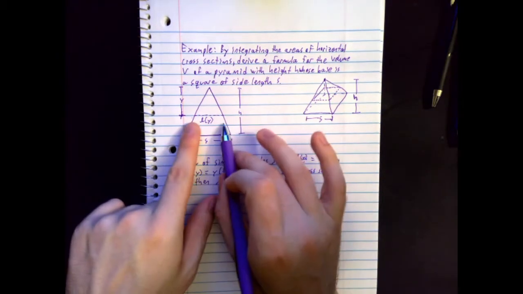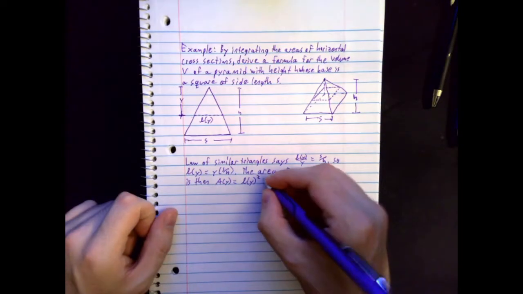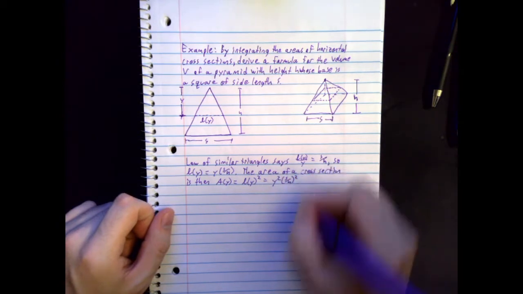So the side length here, I have to square that in order to get my area. And then I just write down what that is. That's y squared times s over h squared.